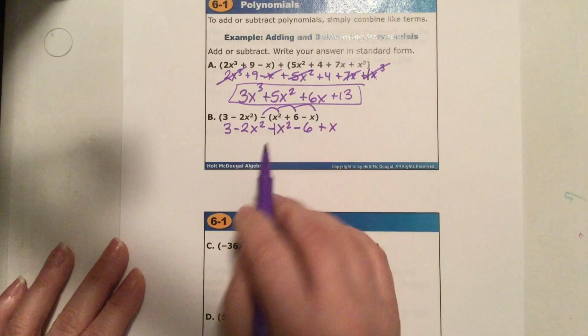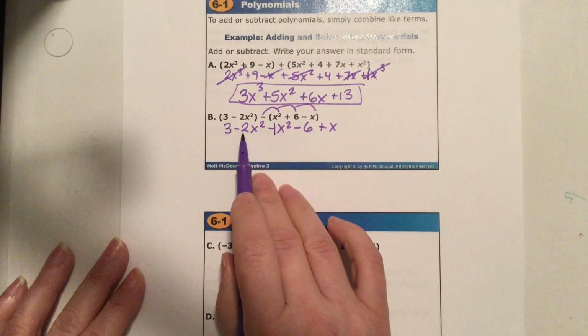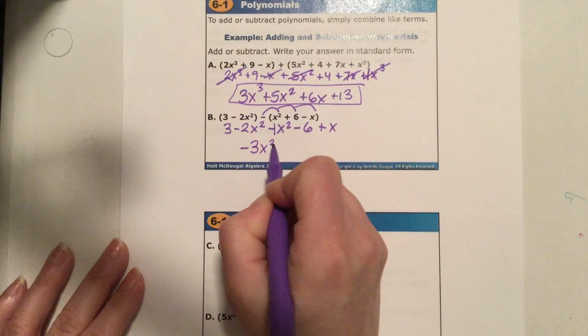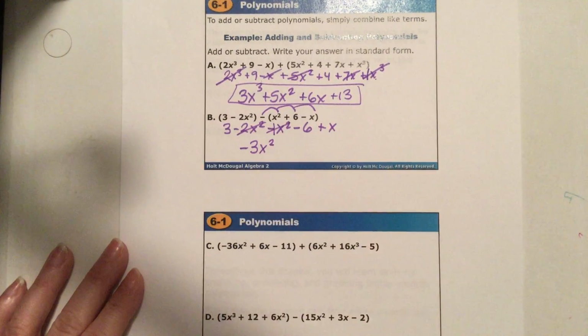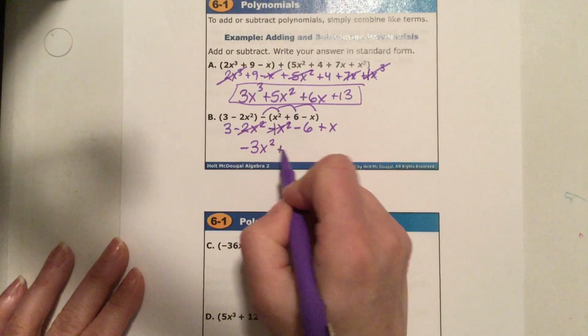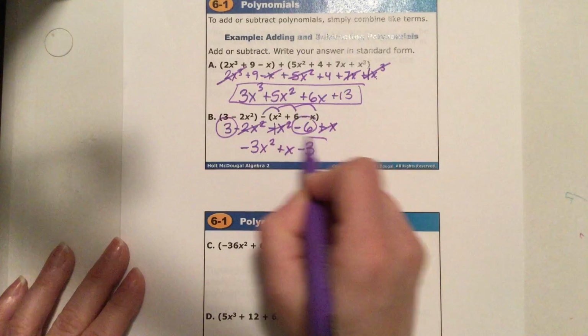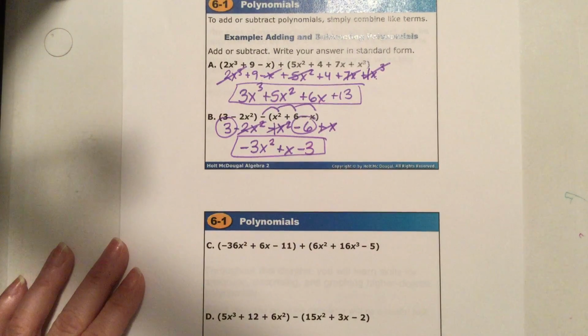The highest exponent is a 2. Negative 2x squared and negative 1x squared makes negative 3x squared. So I got those. Next highest exponent is x. Then negative 6 and a positive 3 is negative 3.